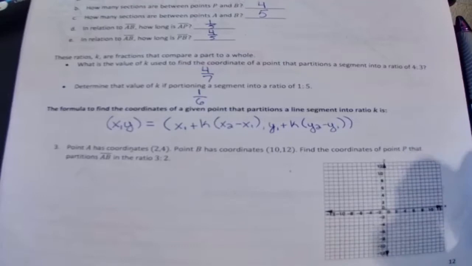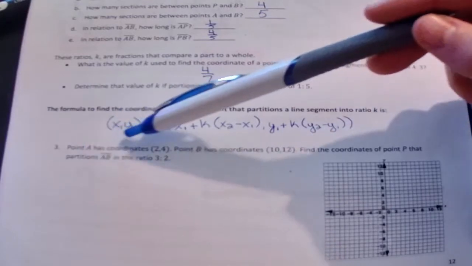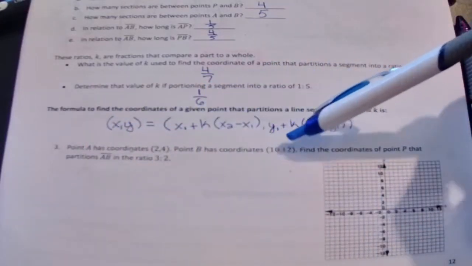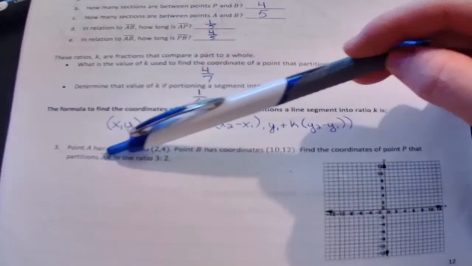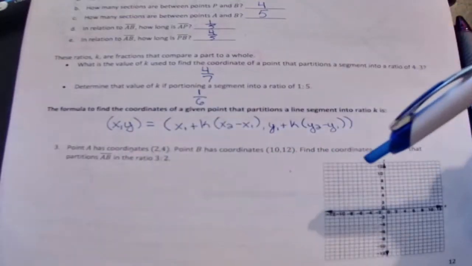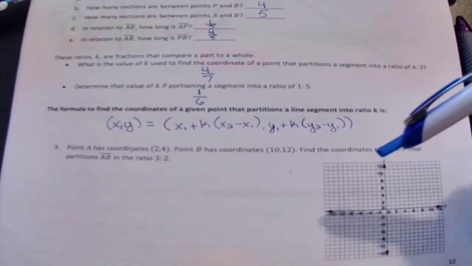The first actual problem that we're doing in this video is this one down here, where it says point A has coordinates of 2, 4. Point B has coordinates of 10, 12. Find the coordinates of point P that partitions AB in the ratio of 3 to 2. I am going to do some movie magic so it doesn't take quite as long.